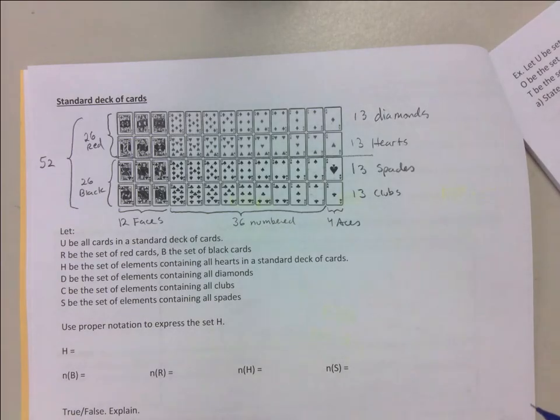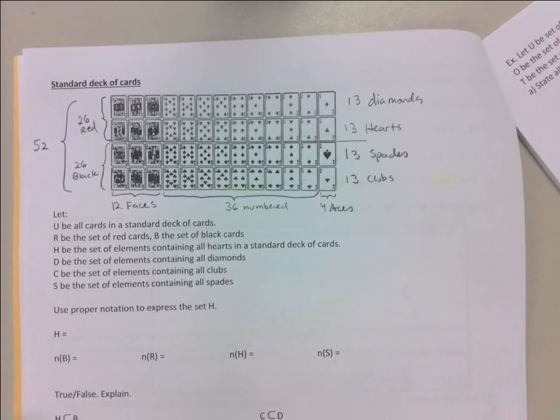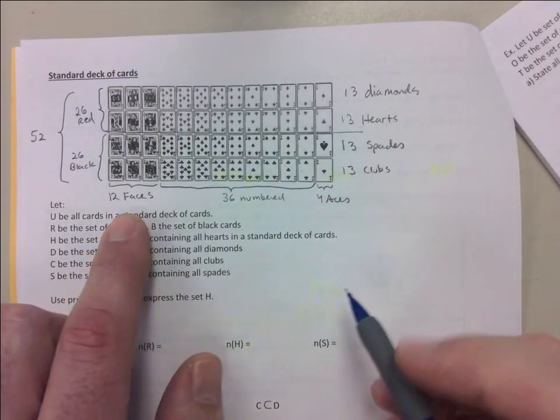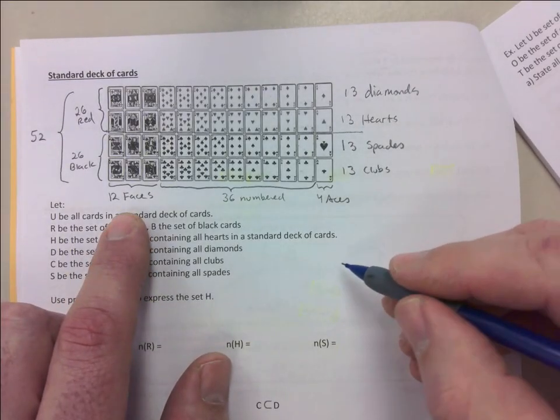I don't think you should have a whole deck of cards on your study sheet. That would be too much. So I can give you a little cheat for this. I give you this visual so that at least if you don't play cards, it's hard to visualize this.